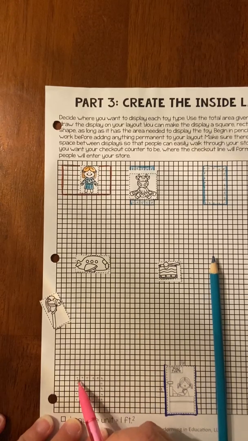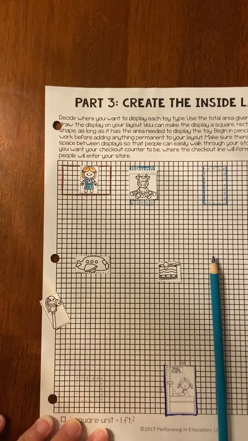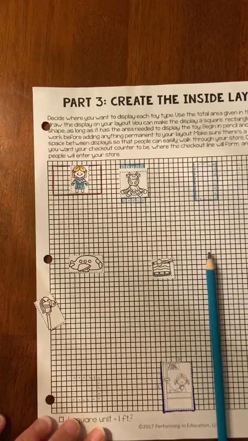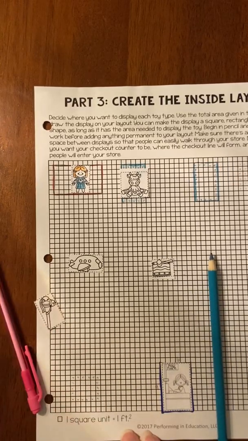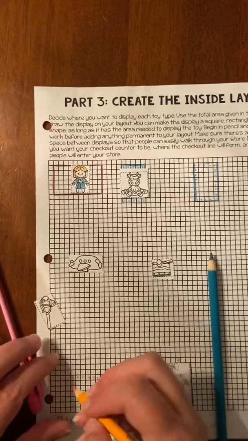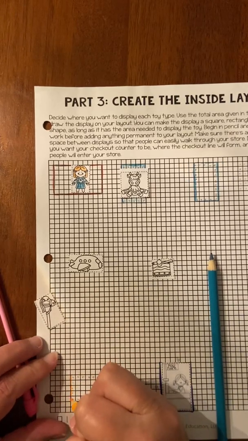Okay, now I'm going to count and make sure I've got 30, because we always want to double check. 1, 2, 3, 4, 5, 6, 7, 8, 9, 10, 11, 12, 13, 14, 15, 16, 17, 18, 19, 20, 21, 22, 23, 24, 25, 26, 27, 28, 29, 30. I do have 30. So now I'll go back.